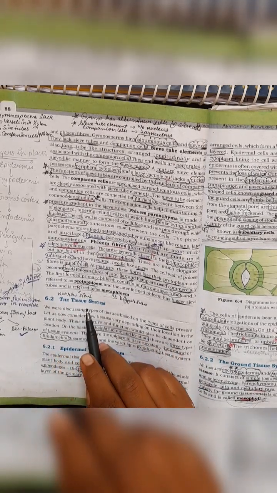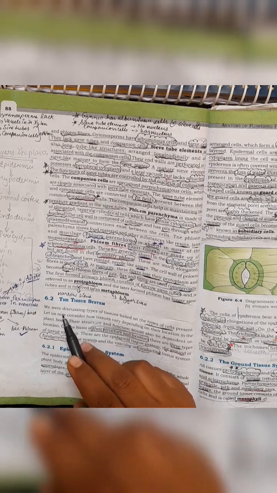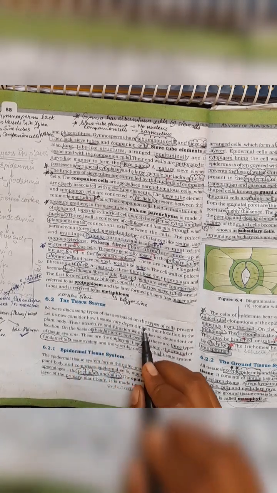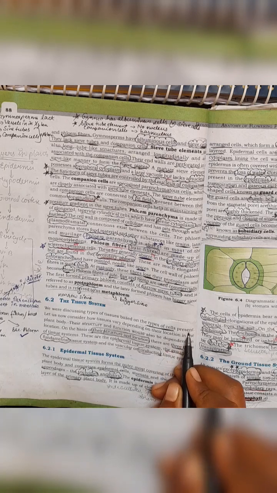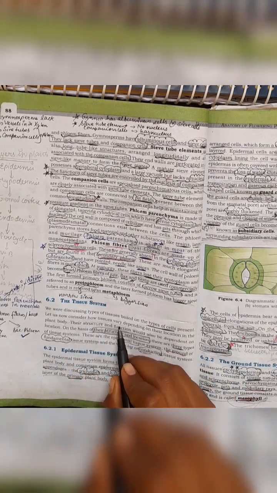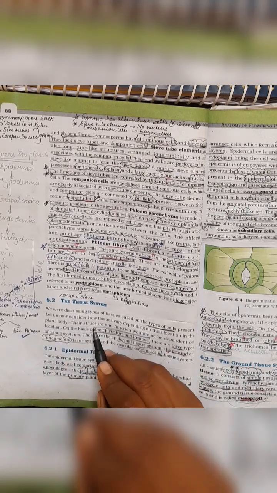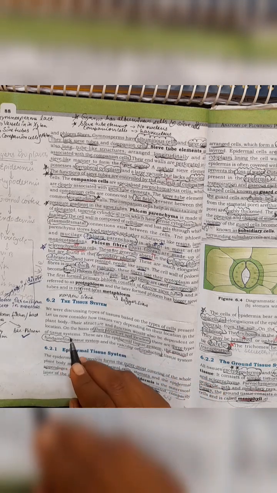6.2 The tissue system. We have discussed types of tissues based on the types of cells present. Let us now consider how tissues vary depending on their locations in the plant body. Their structure and function would also be dependent on location. On the basis of their structure and location, there are three types of tissue systems. These are the epidermal tissue system, the ground or fundamental tissue system, and the vascular or conducting tissue system.